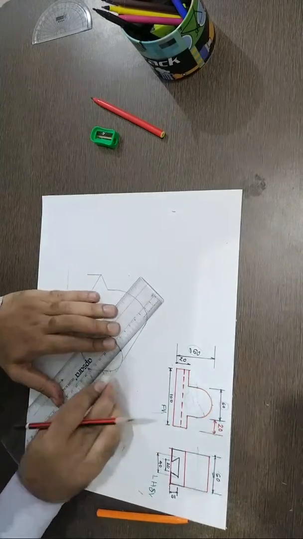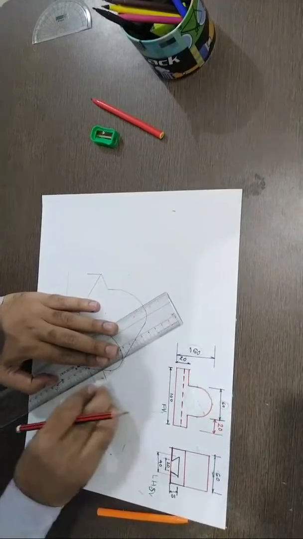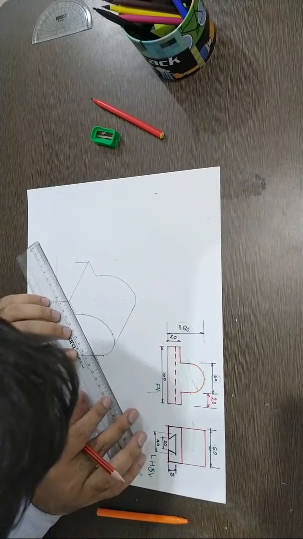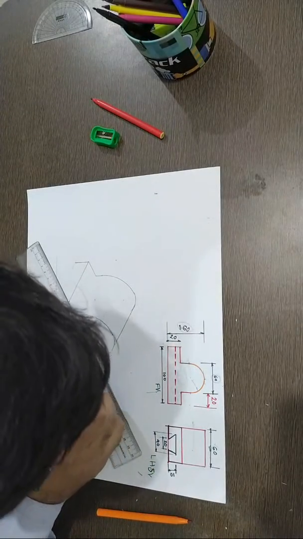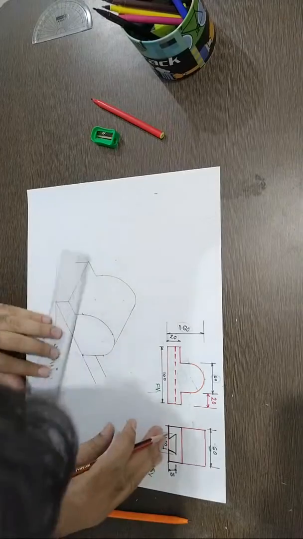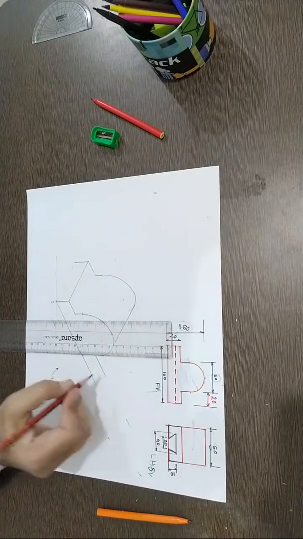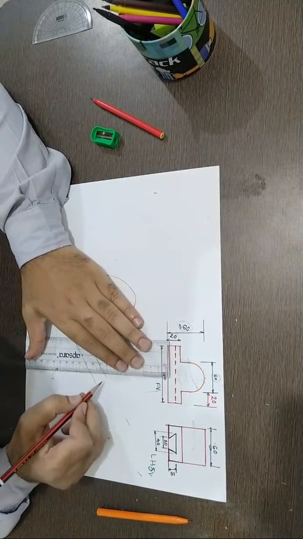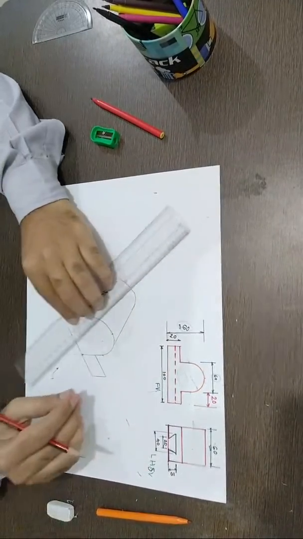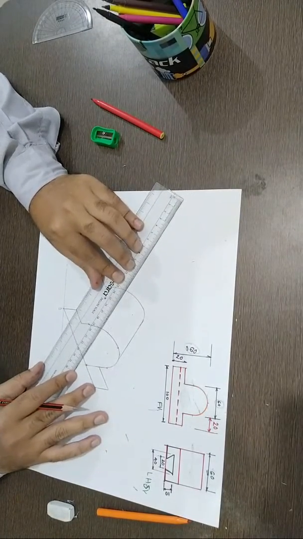One more small correction that can happen: I am extending this surface for understanding. If I extend this line for, let's say, 5 to 10 mm extra distance, there is another possible case for this edge to be visible. I extend a little length on this side. It won't happen in the exam, it's for your understanding.